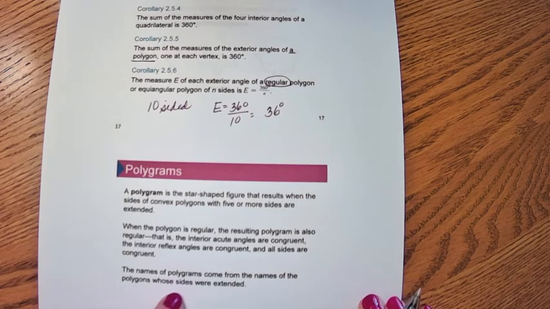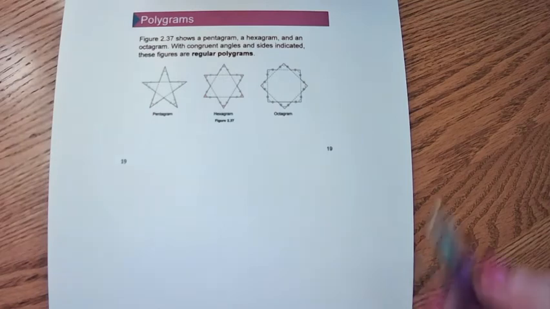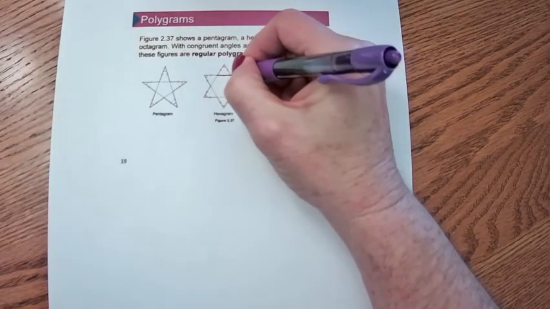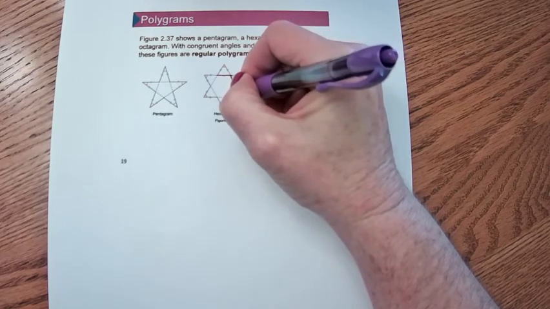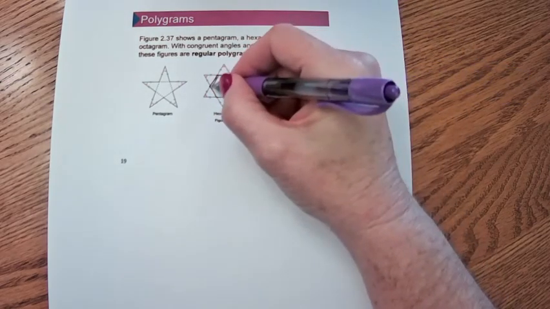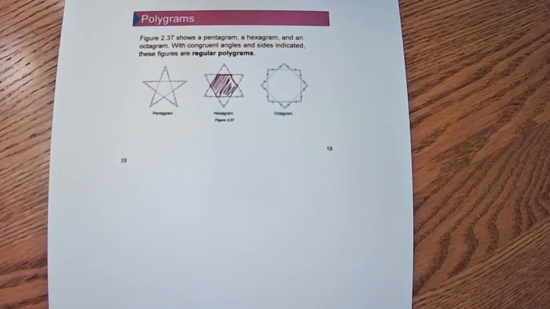And the name of the polygram will come from the name of the polygon that's being extended. So as an example, here's a hexagon. That's a six-sided object. 1, 2, 3, 4, 5, 6. This is a hexagon, a six-sided object.